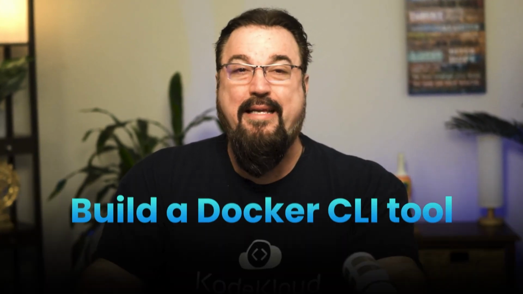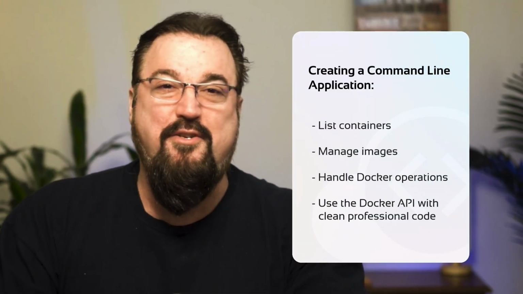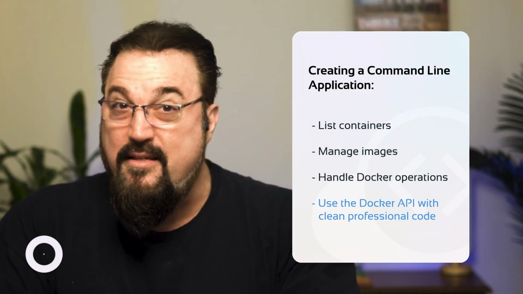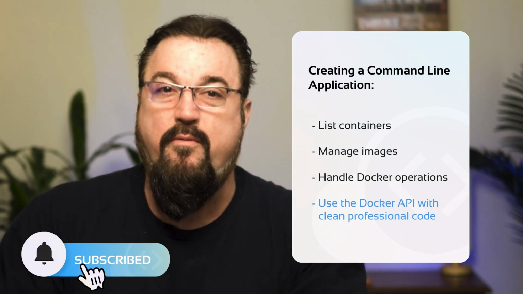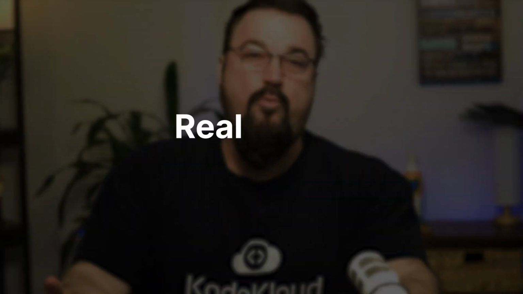Hey developers, welcome to this hands-on tutorial where we'll build a Docker CLI tool using Rust. We'll create a command line application that can list containers, manage images, and handle Docker operations using the Docker API with clean, professional code. This is part of our Rust programming series where we dive deep into building real-world applications.